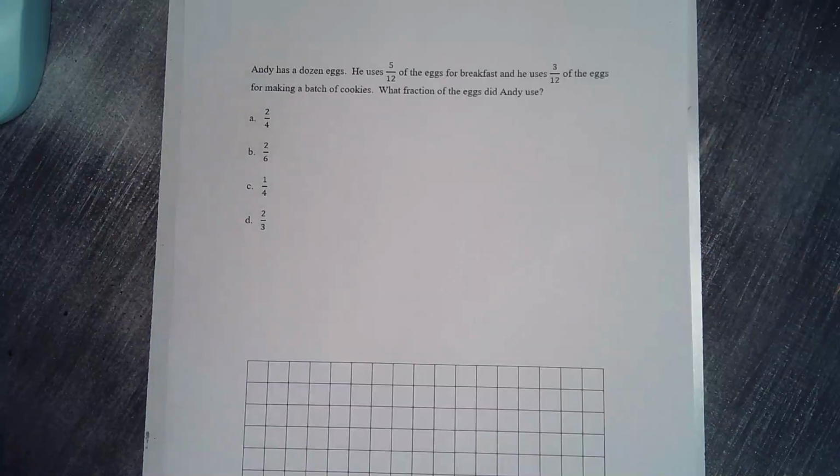It's our 3-read strategy. What are we reading for the first time? What's going on in the story, right? Andy has a dozen eggs. He uses 5/12 of the eggs for breakfast and he uses 3/12 of the eggs for making a batch of cookies. What fraction of the eggs did Andy use? So what is he doing here? He's using eggs to make breakfast and cookies.